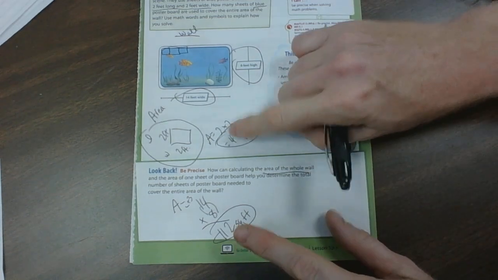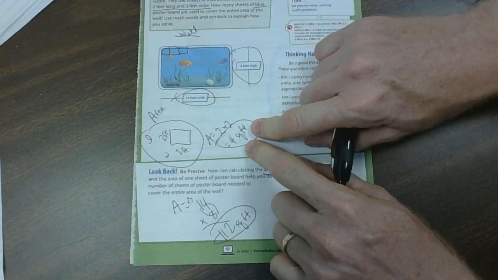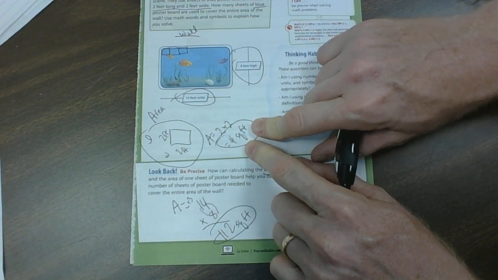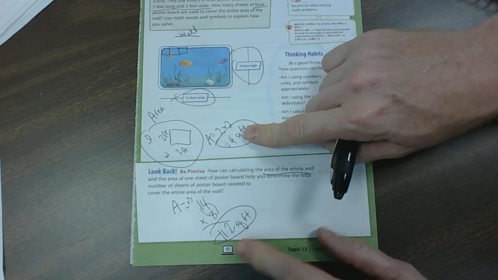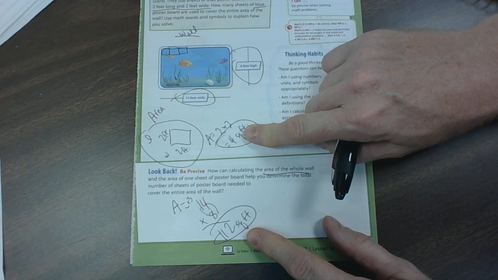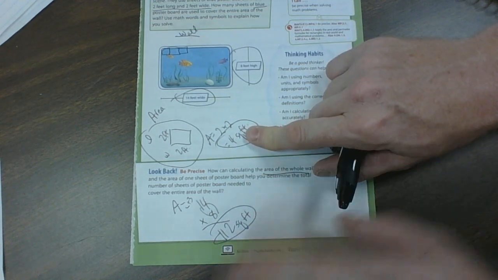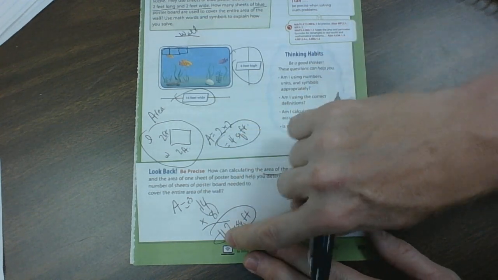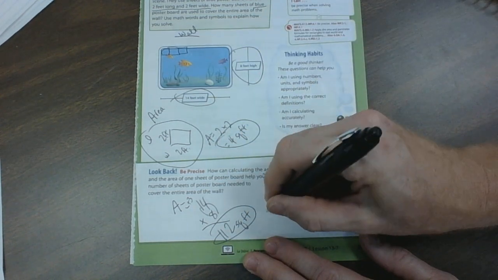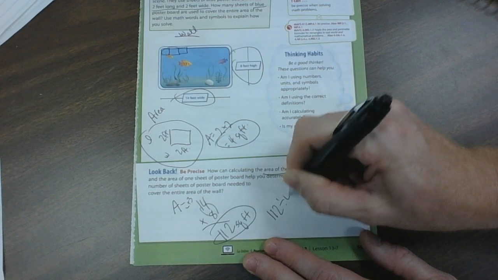So to figure out how many of those we need, if each of you walks up to me with a piece of paper that is 4 square feet and we start putting it out on our wall where we need 112, what do we do with these numbers? Do we add them? No. Do we subtract them? No. Do we multiply them? Think about that. That would be 4 times 100, over 400 square feet. Wouldn't make any sense. We're going to take 112 and divide that by 4.